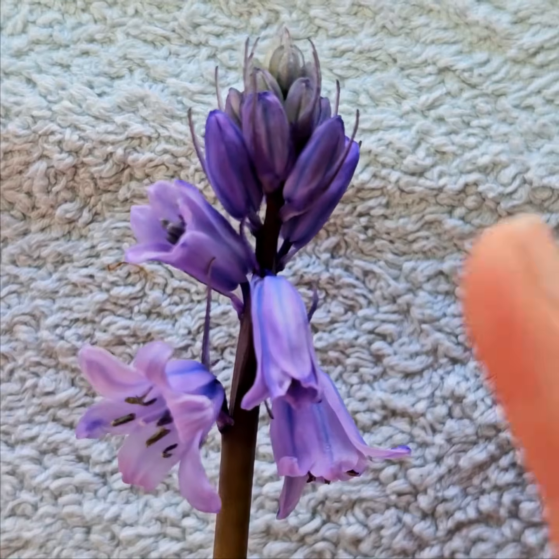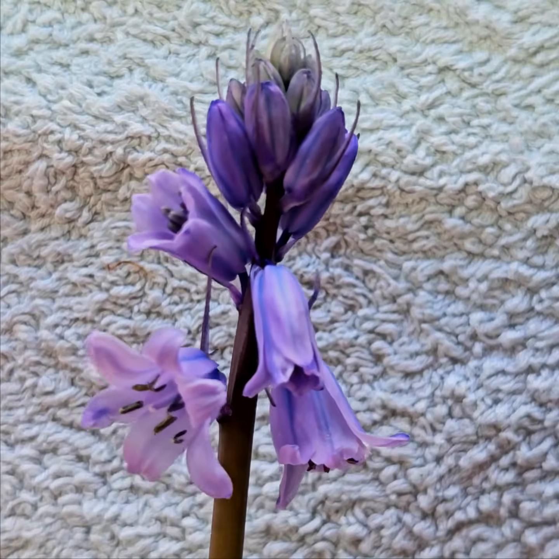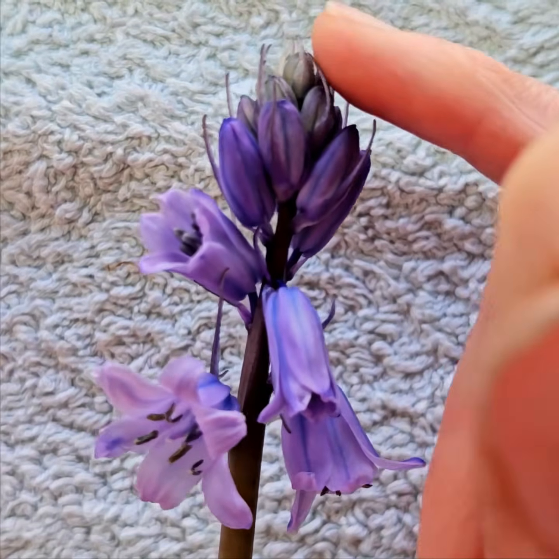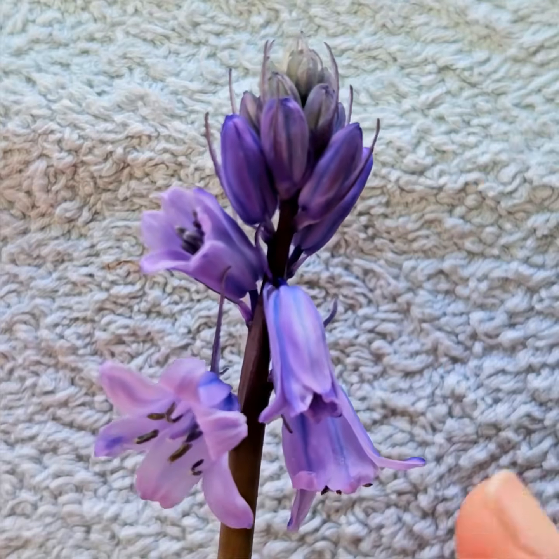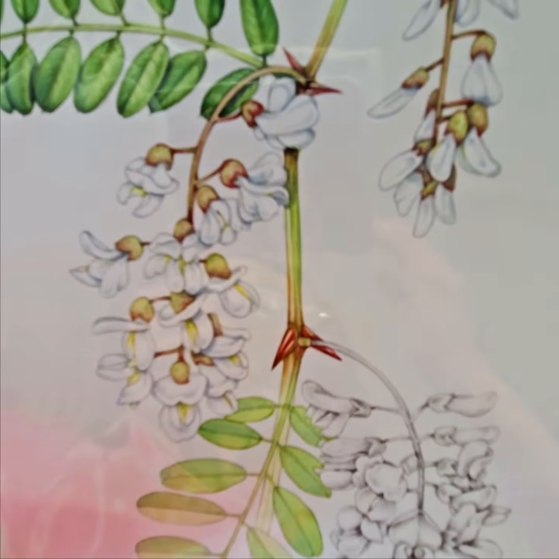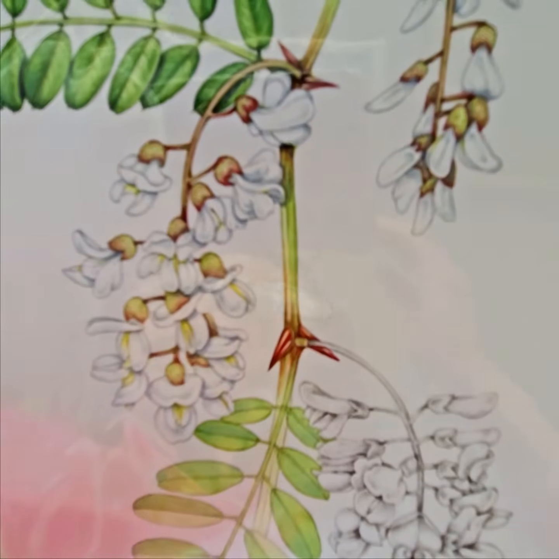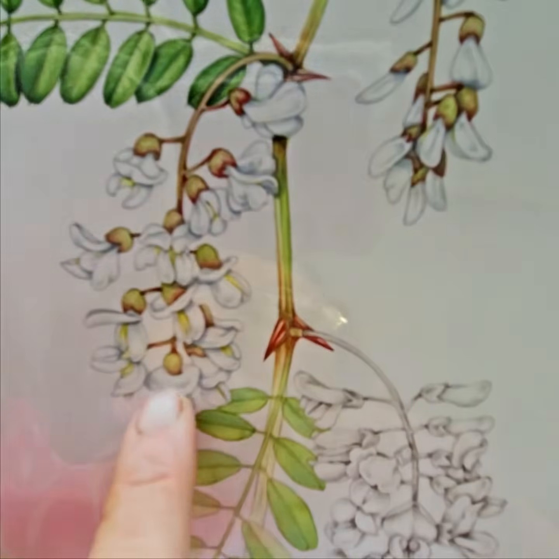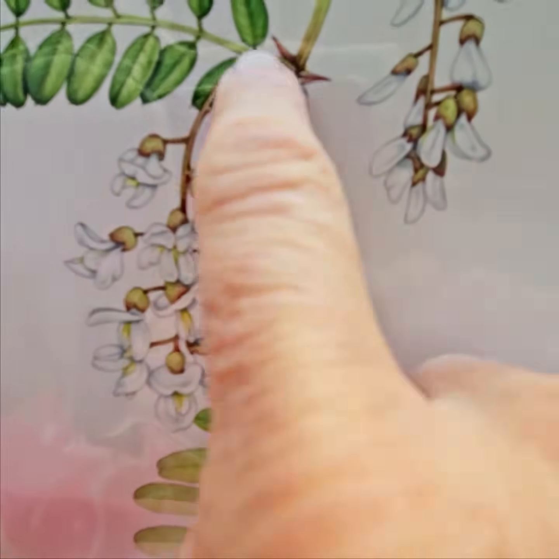If you've noticed that you're drawing an inflorescence rather than a lone flower, another thing to consider is what's flowering first, the flowers at the top or the flowers at the bottom. And there's often patterns to this. Here are some examples of inflorescences from my sketchbook studies. So this is a false acacia, Robinia pseudoacacia, and all of these flowers together make a drooping inflorescence.